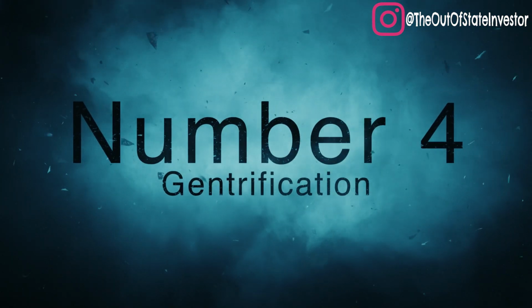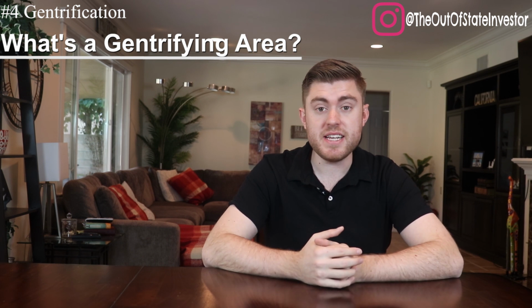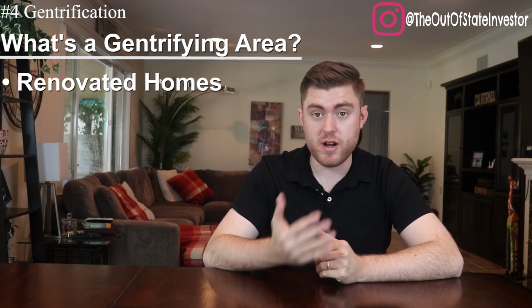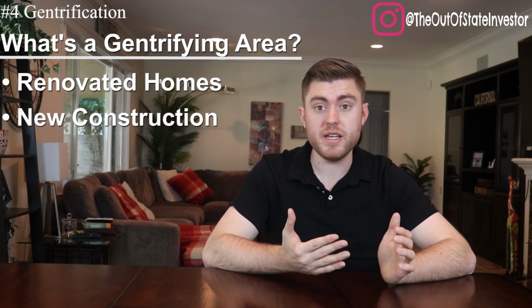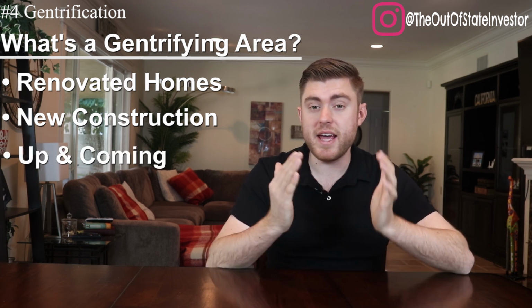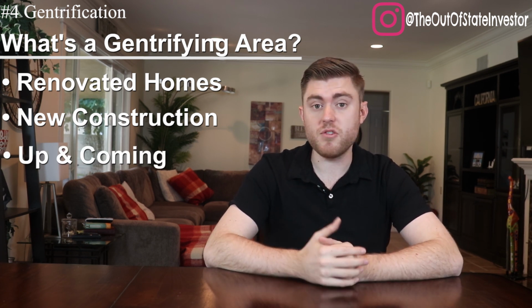Number 4, gentrification. One of the best ways to capture appreciation on rental properties is targeting areas where there is gentrification taking place, or what we also call a path of progress. This is basically an area where homes are getting renovated, maybe new construction being built, basically an up and coming area.